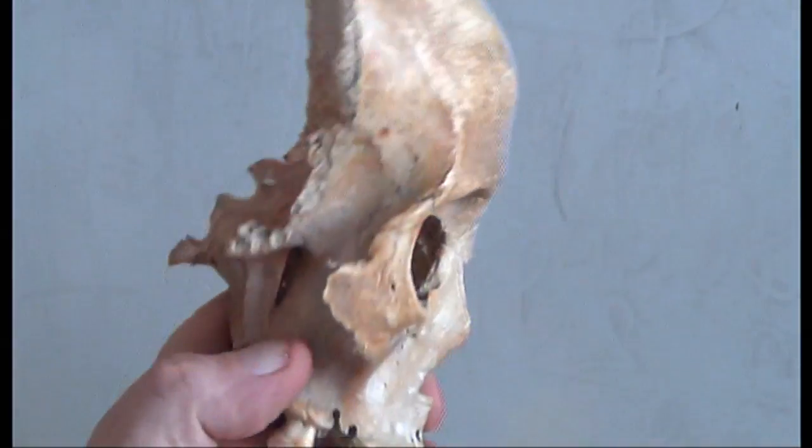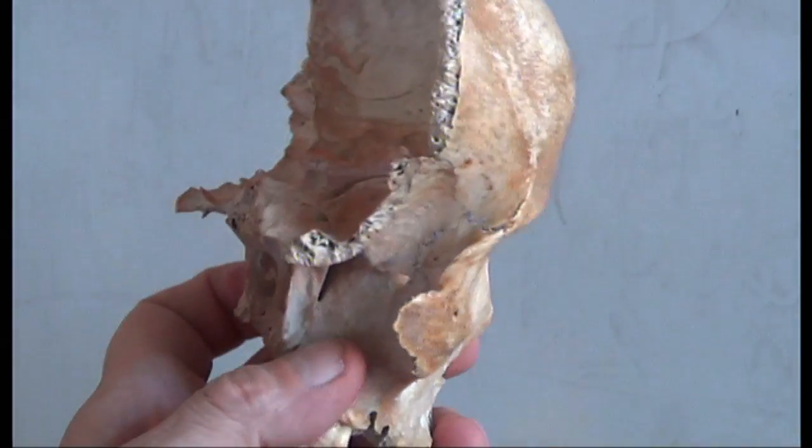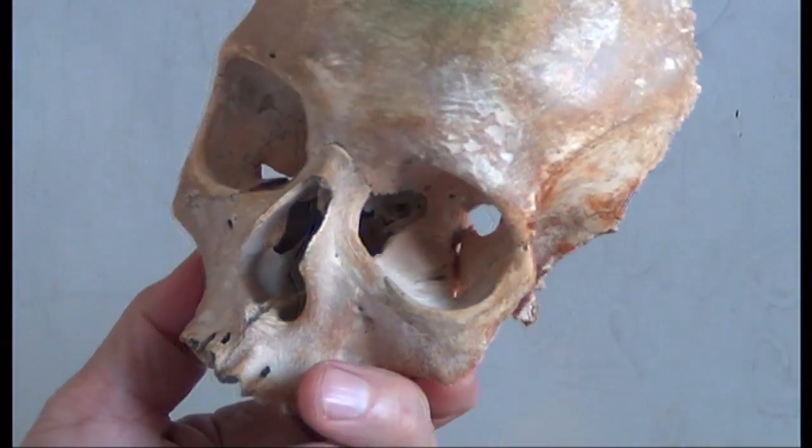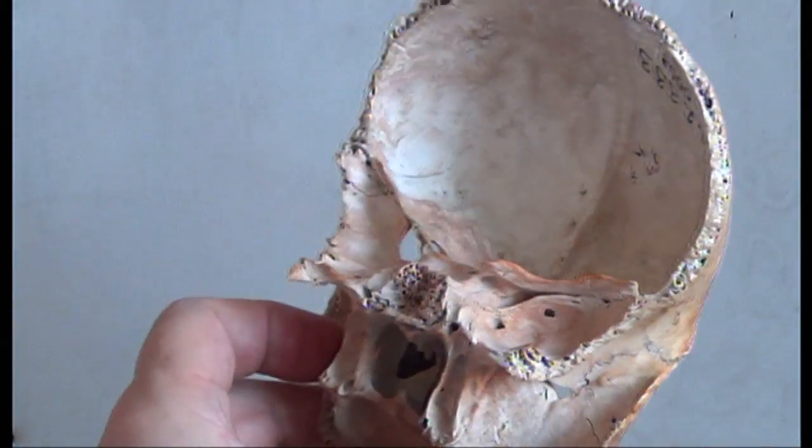But your task is to distinguish all these structures, to find them, to demonstrate them.